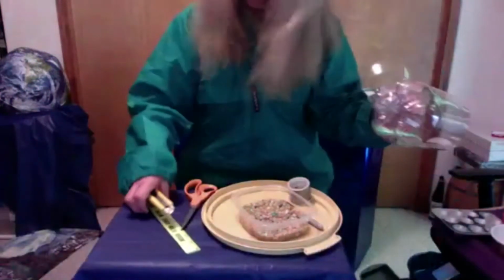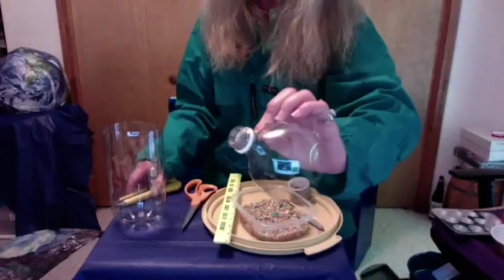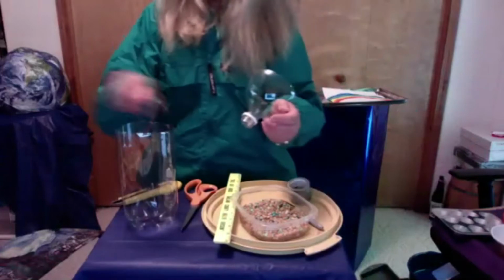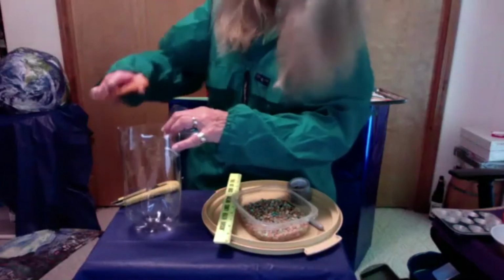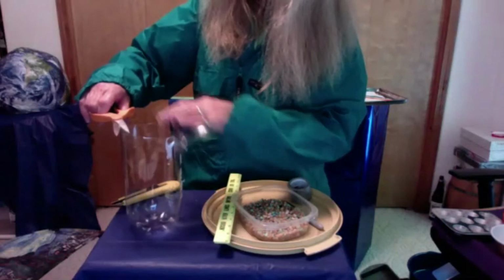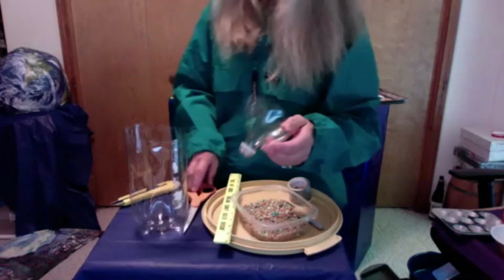Okay. There we go. Small workspace. Here we go. So there it is. The top that I cut off and the base. Okay. So if it's a little bit sharp, you can trim it. Sometimes when you're cutting, you get some jagged edges. So you can trim that.